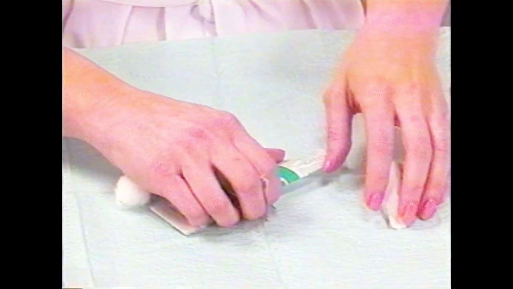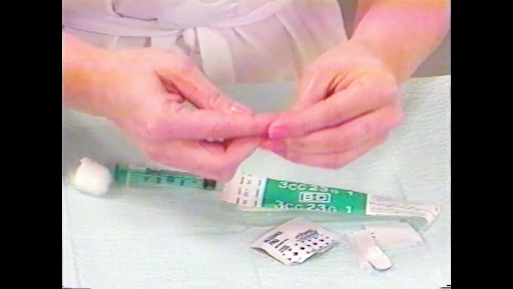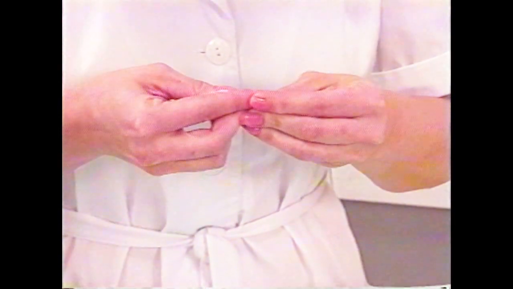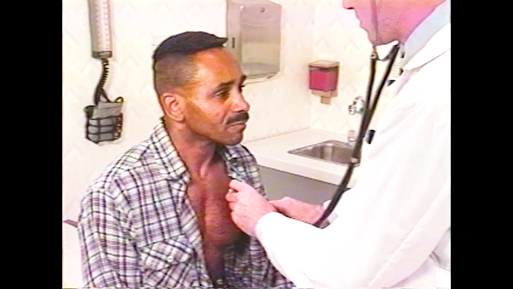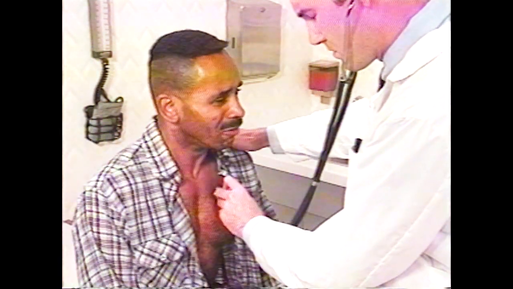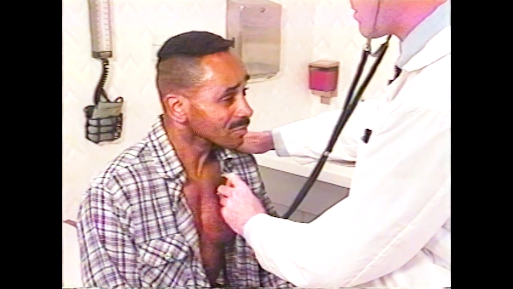Healthcare professionals have become infected with HIV and hepatitis B from accidental needle sticks, and have become infected with tuberculosis by breathing air contaminated with infectious droplet nuclei spread by a patient.